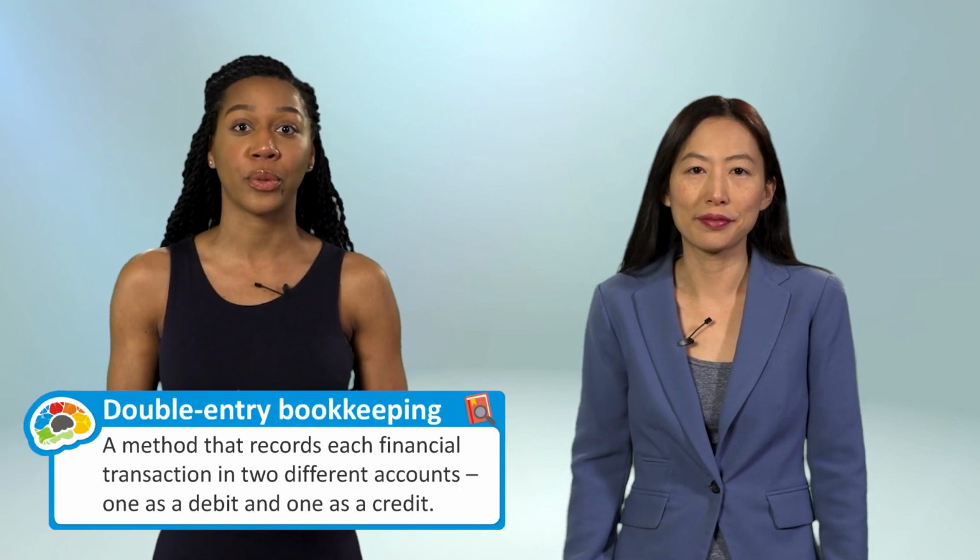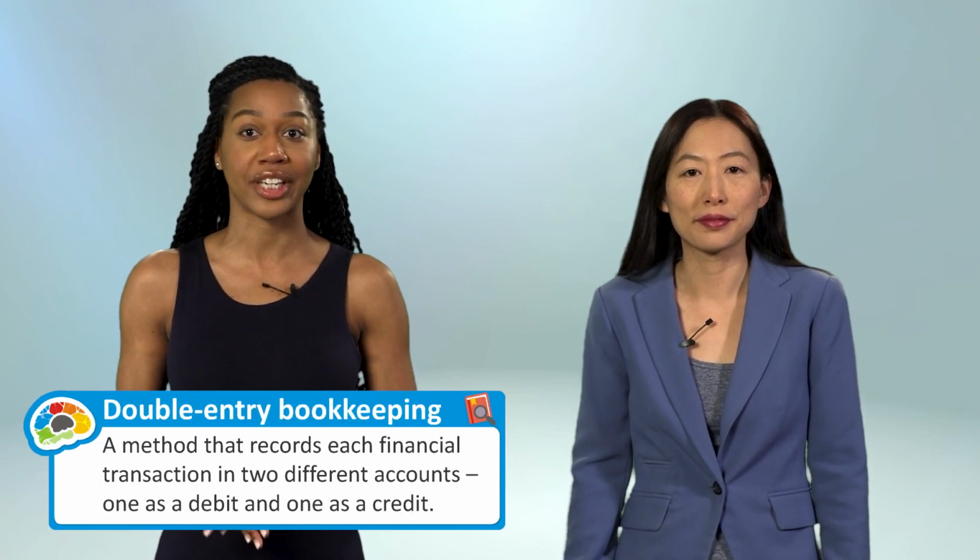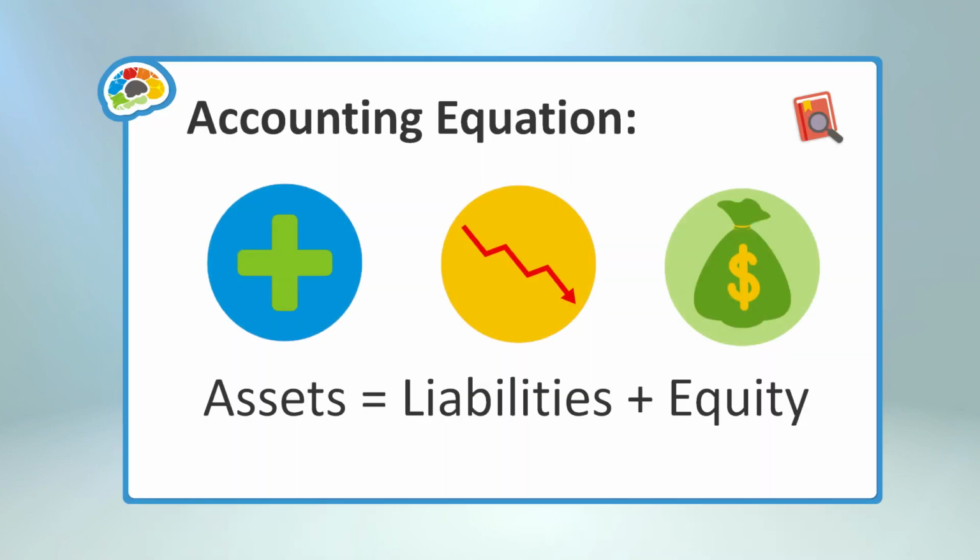In this first lesson, we'll review some key terms and foundational concepts that are important for double entry bookkeeping. First, double entry bookkeeping records each financial transaction in two different accounts, one as a debit and one as a credit. Second, the accounting equation is central to working with the balance sheet. It states assets equals liabilities plus equity.